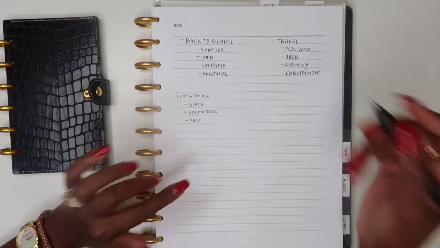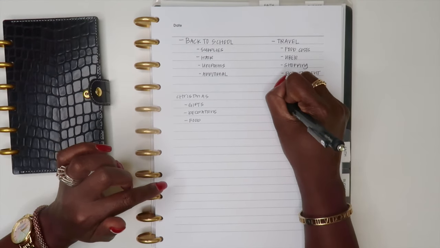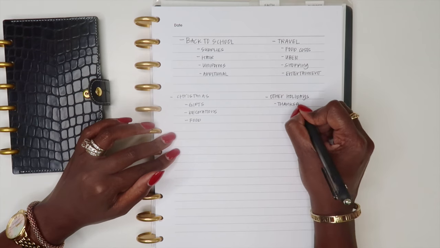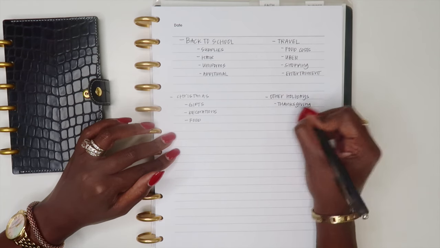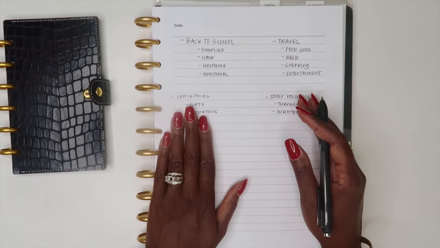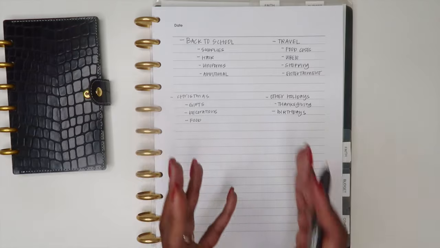And I will do an additional envelope for other holidays. Additional holidays could include Thanksgiving, upcoming birthdays. My daughter's birthday is actually in January, and I do have to save in addition to Christmas because they're like one right behind the other.